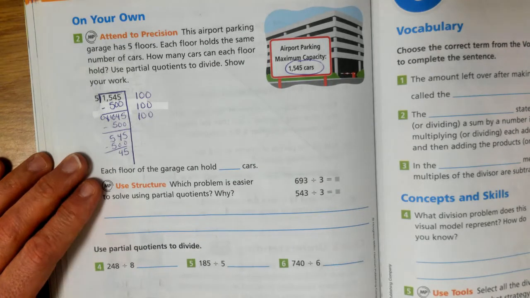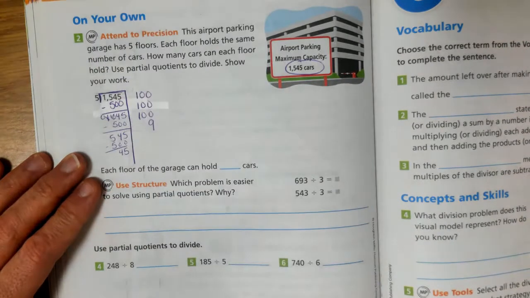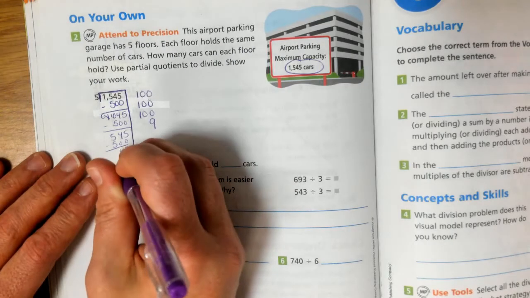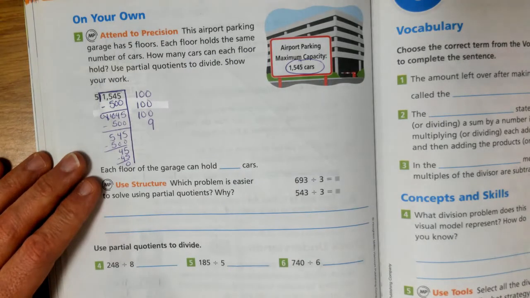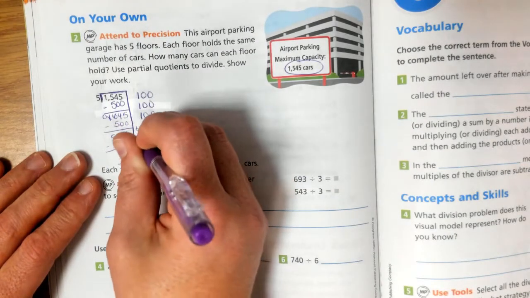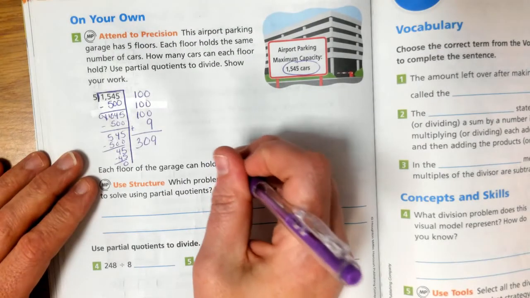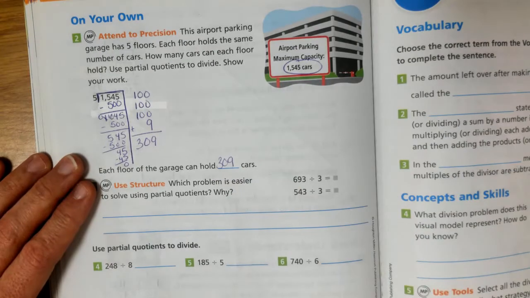And 5 times what equals 45? 5 times 9. And that gets us to that 0. So if I add all these up, I get 309. So each floor of the garage can hold 309 cars.